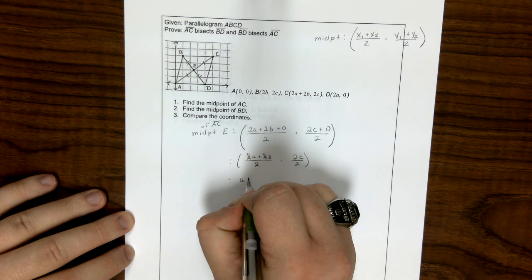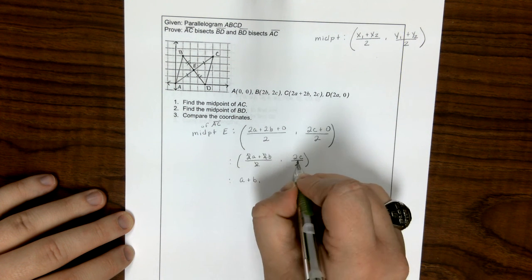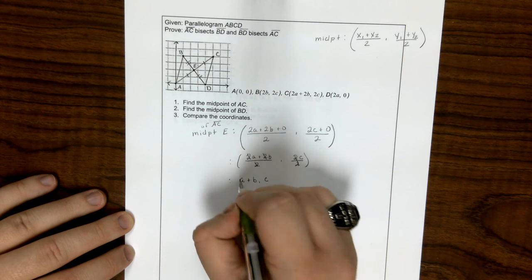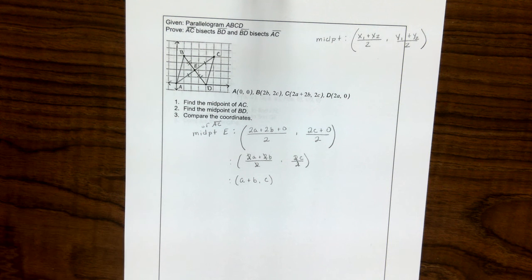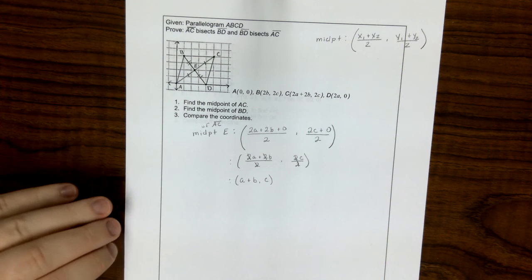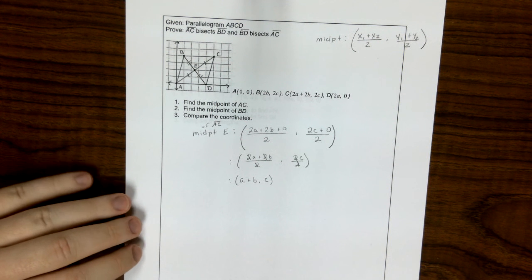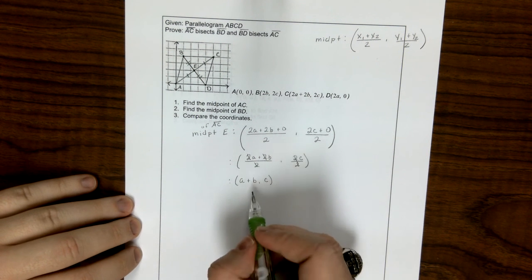So we're left with A plus B, comma, divide the 2 out there, we get C. Now let's see if we get the same thing.